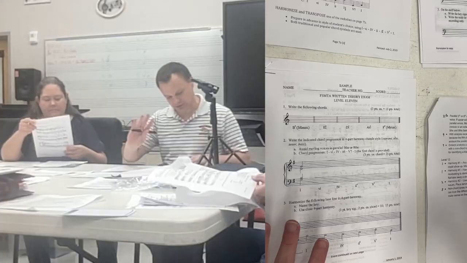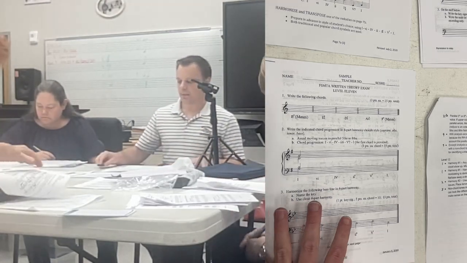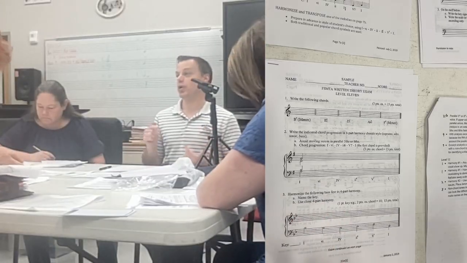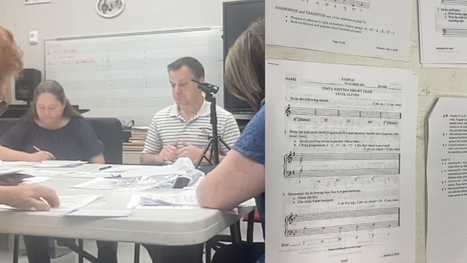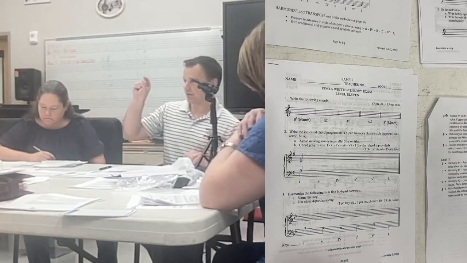Parallel 5th, parallel 8ths. Most of these occur between the bass and an upper voice. That's where the vast majority of those happen. If your upper voices are moving in contrary motion to the bass, it takes care of most of those parallel issues. Then you just have to watch for those upper 3 voices.